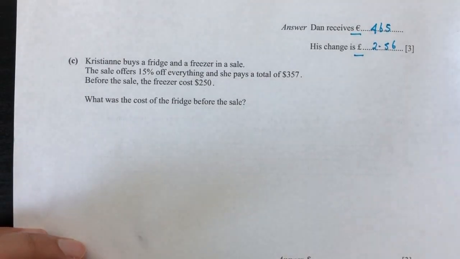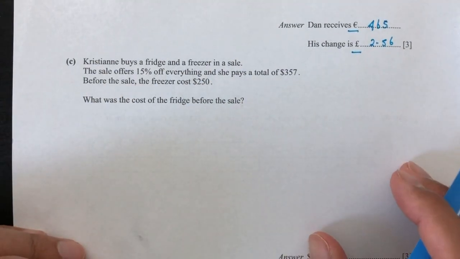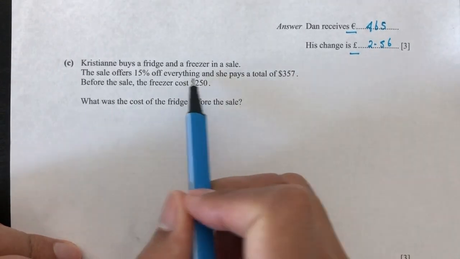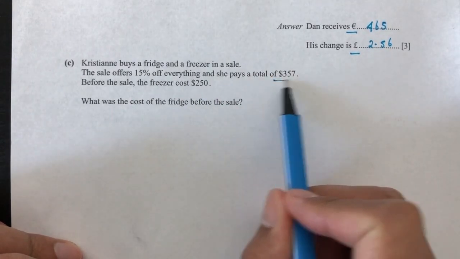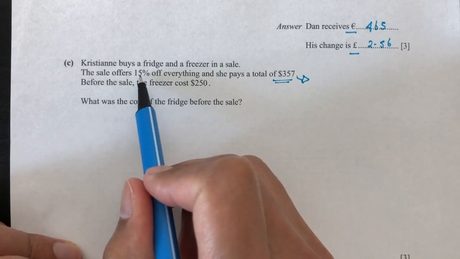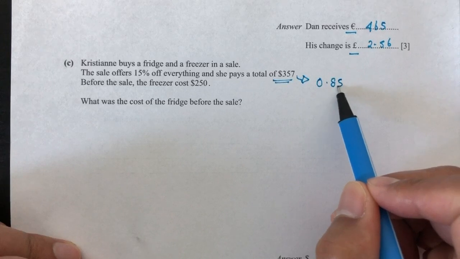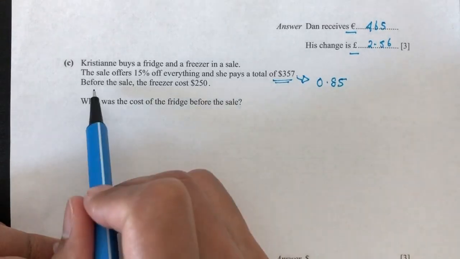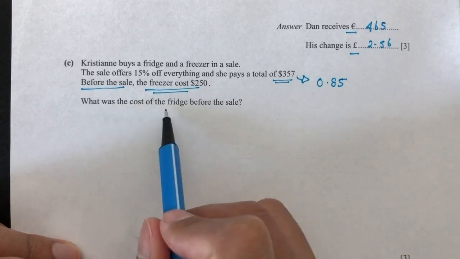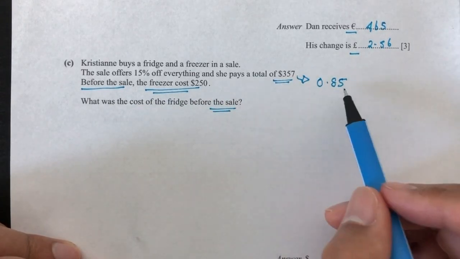Now part C, Christian buys a fridge and a freezer in a sale. So 2 products. The sale offers 15% off everything. She paid a total of this much. So it means that this is the price where she has 15% off. So this means she paid 85%, which is 0.85. Before the sale, the freezer cost this much. What was the cost of the fridge before the sale? So let's do it one by one. What was the total before the sale?